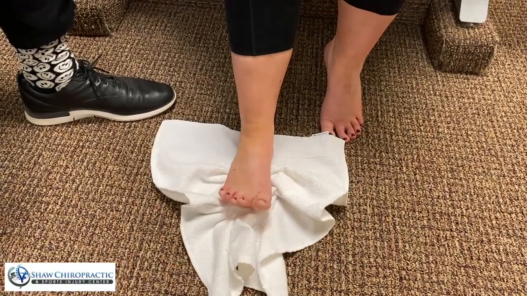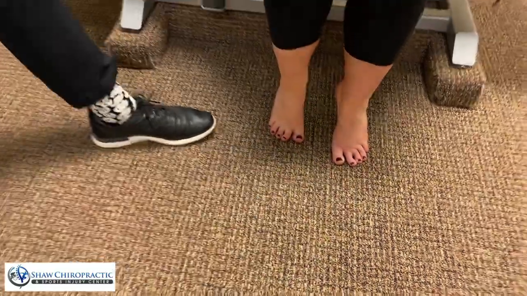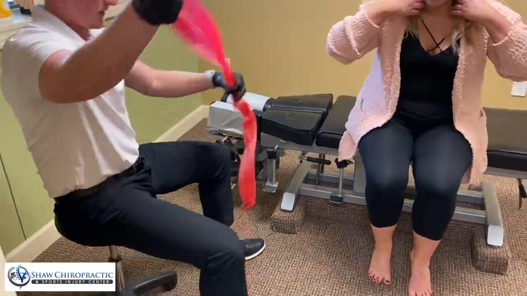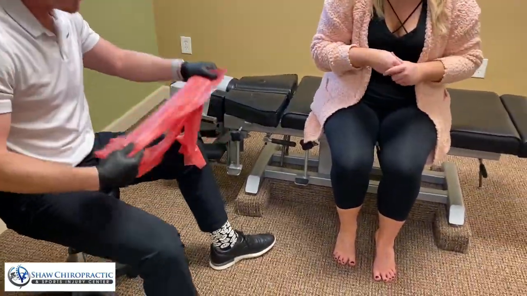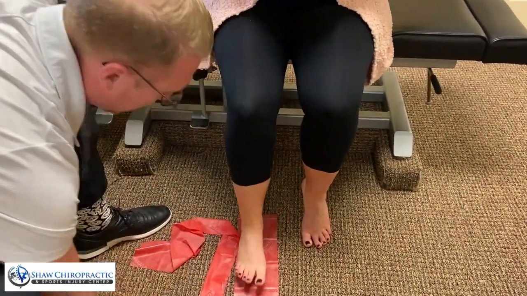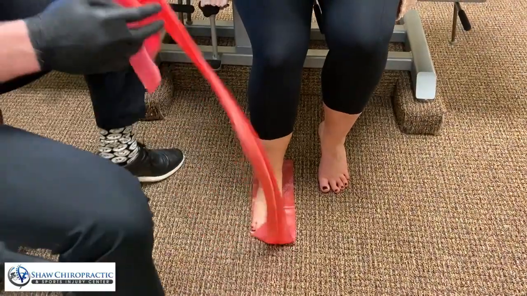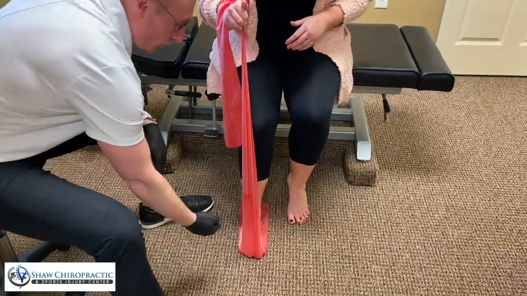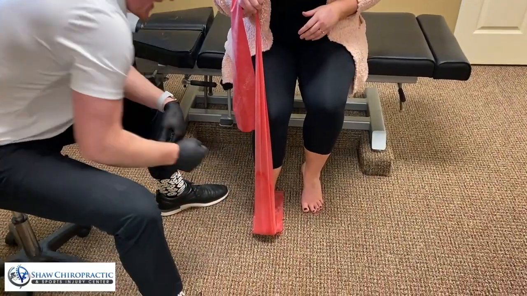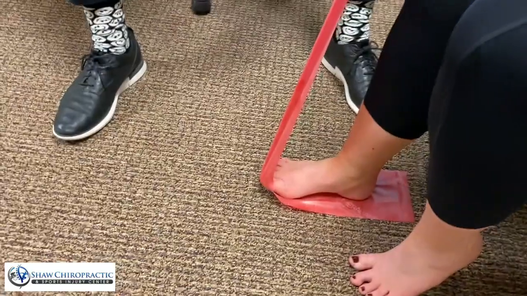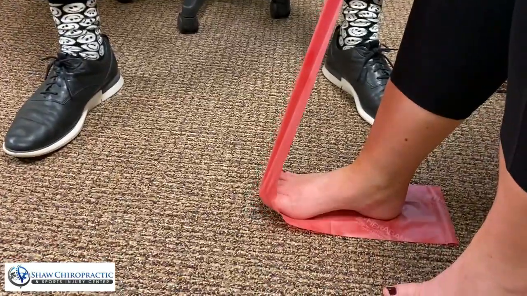And then the last one here is to take this band. If you have a band at home, if not, they're pretty cheap. We're gonna put it flat there, and I'm gonna have you step right on it. Okay. And then you're gonna let those toes relax, so they're gonna come up, and then you're gonna grip down into the floor and move that band down towards the floor.